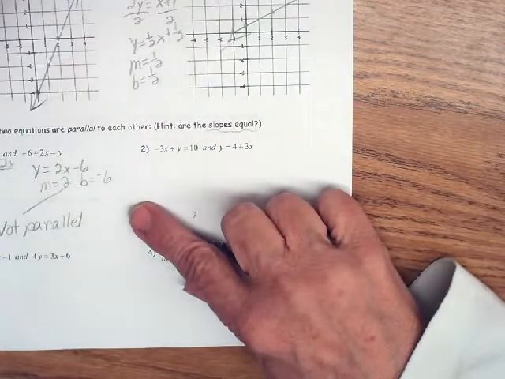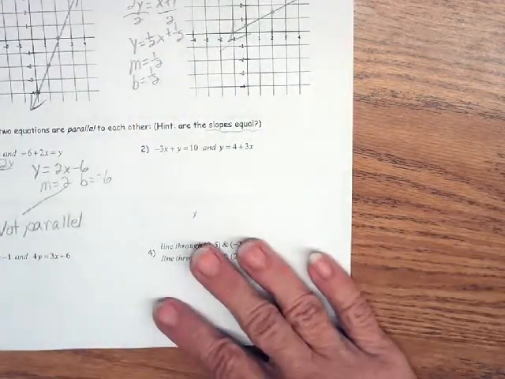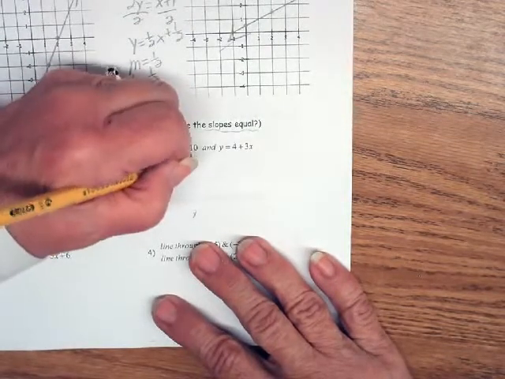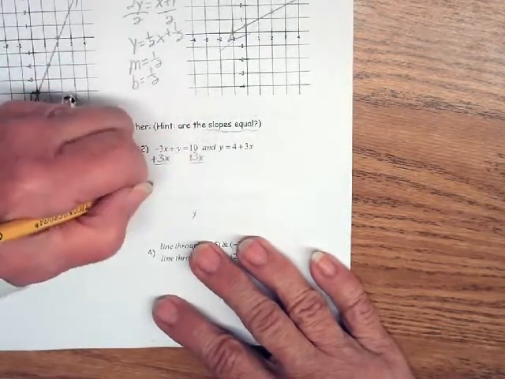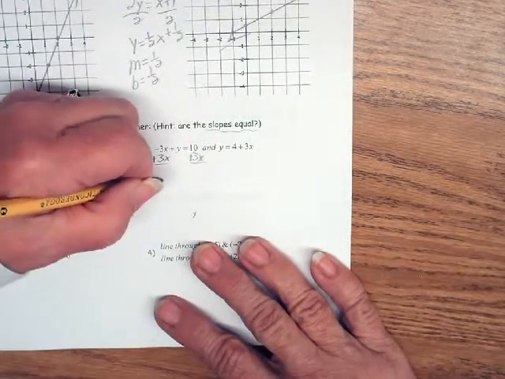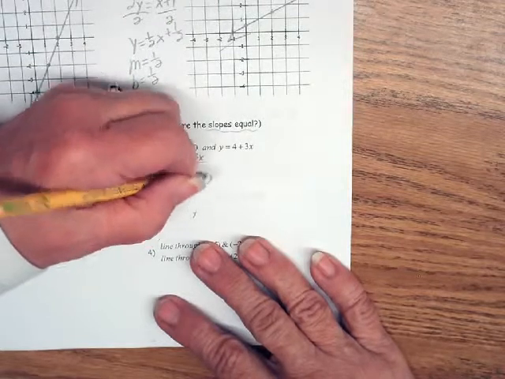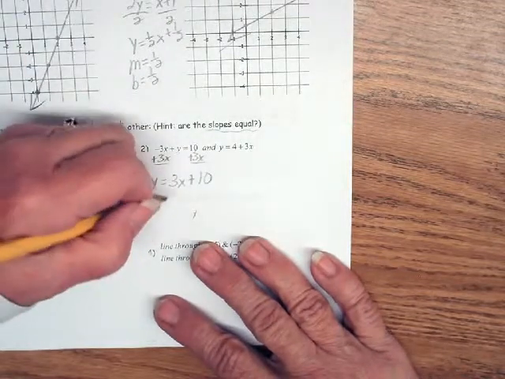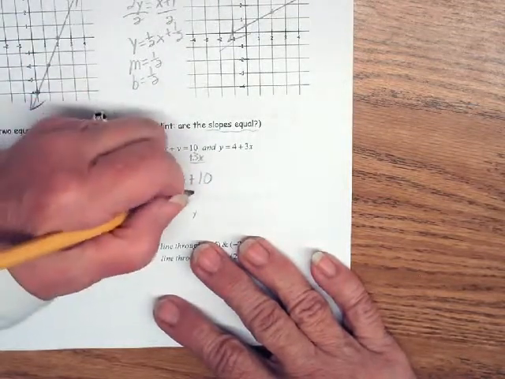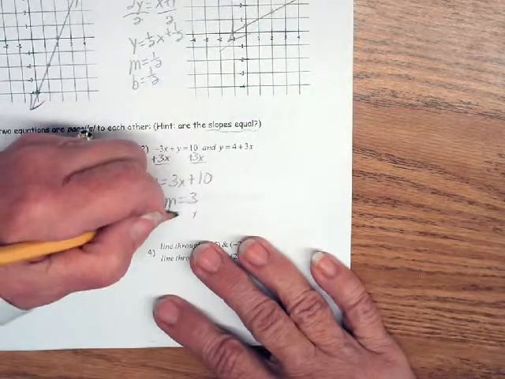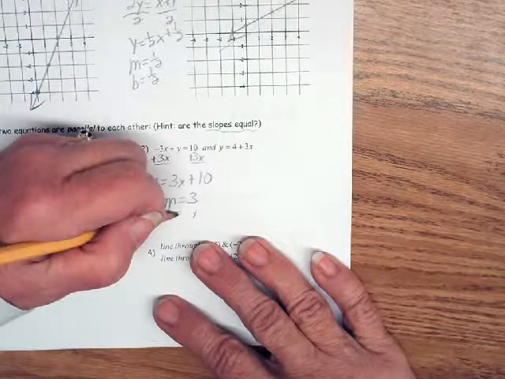Okay, again, we want to solve for y on this one. So we're going to add 3x's to both sides. That tells us that y equals the 3x that we moved over plus the 10 that was already there, which means that the slope on this one is 3, and the y-intercept is 10.